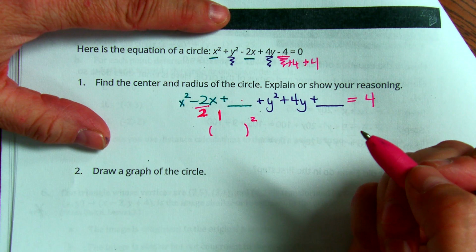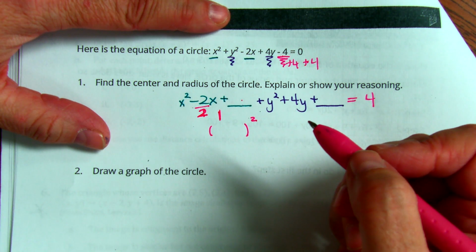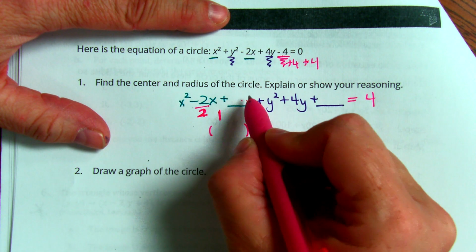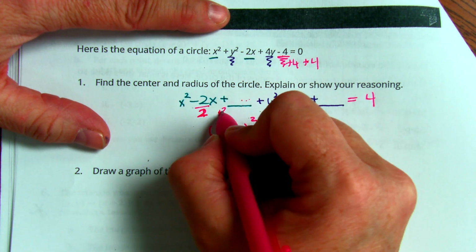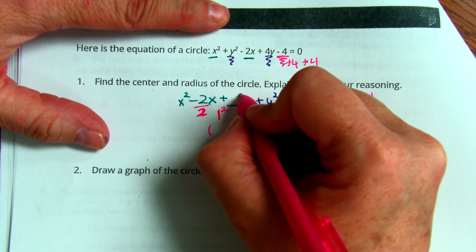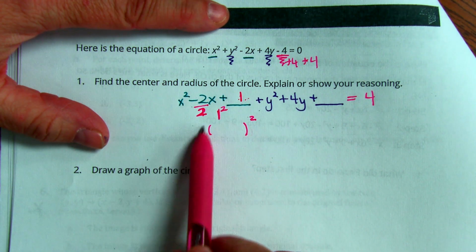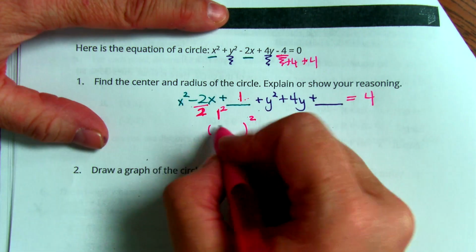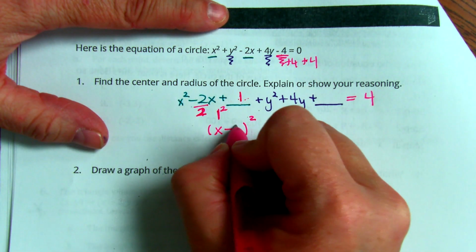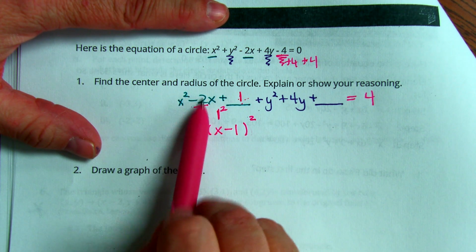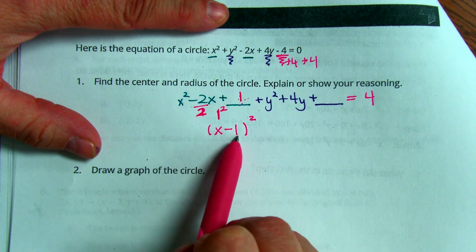And then what do I have to do next? Square it. Yep, so 1 squared is 1. So what is going to be here in parentheses? Good, x minus 1. And that 1 comes from what happens when I divide. It does not come from this. Okay?